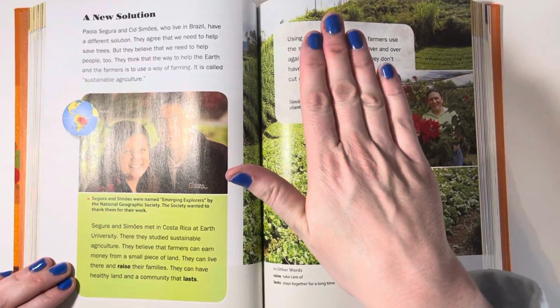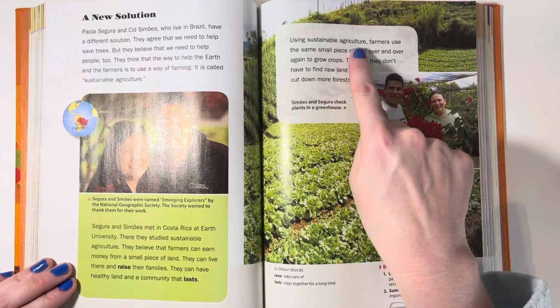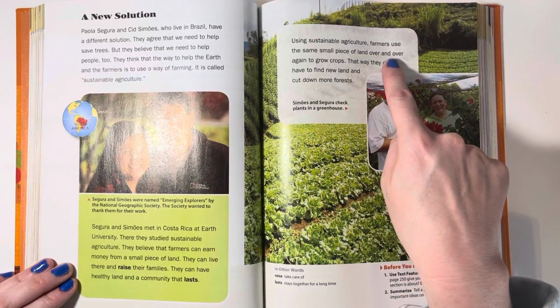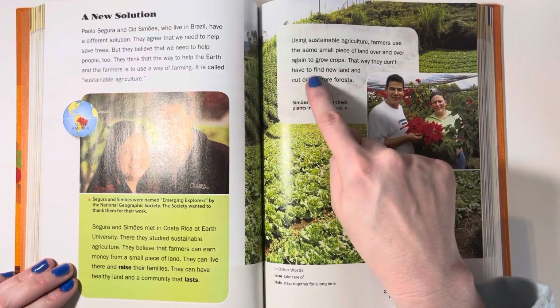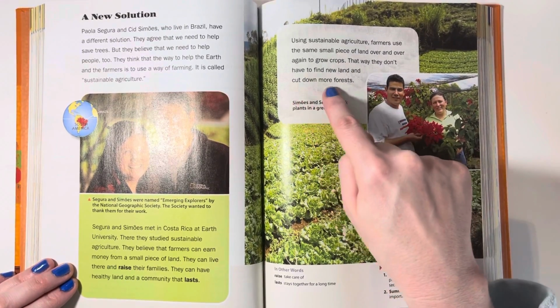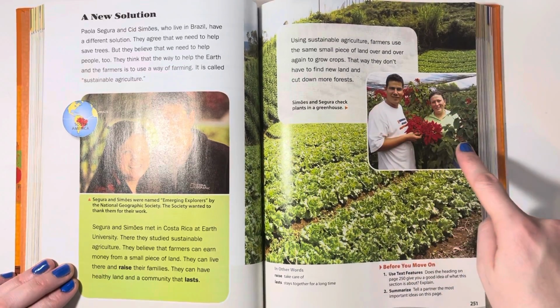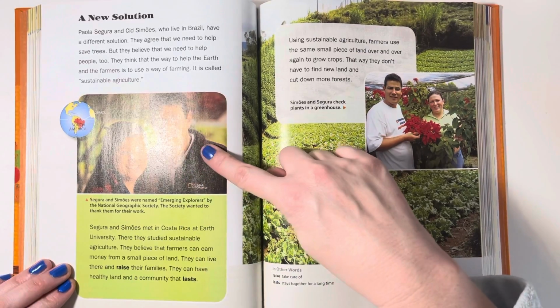So I'm going to go to this page and then I'm going to come back. Using sustainable agriculture, farmers use the same small pieces of land over and over again to grow crops. That way they don't have to find new land and cut down more forests. So here they are looking at plants in a greenhouse. Over here, this is where they were named emerging explorers.